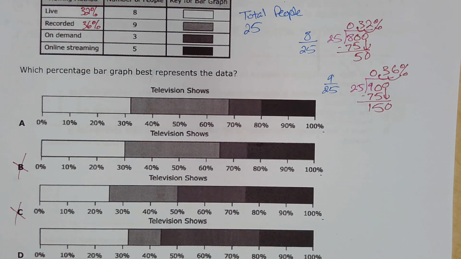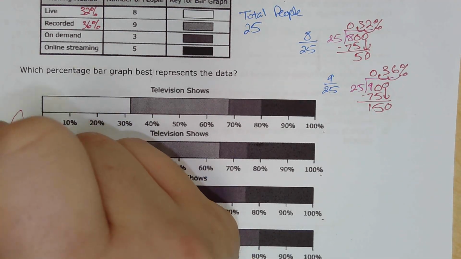Now, if we look at answer choice D, it looks like it goes from 32 to about 45. That does not represent 36%. D is wrong. A is correct.